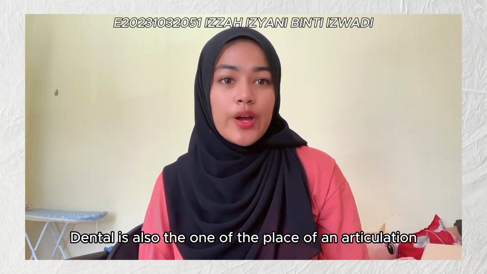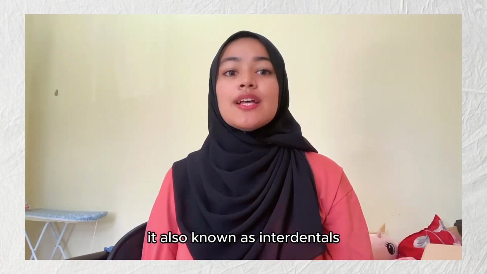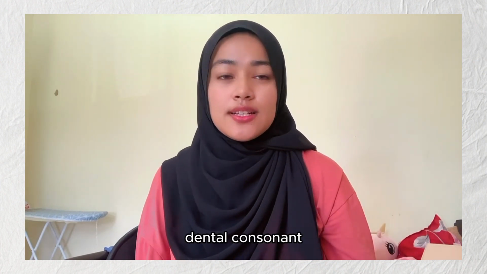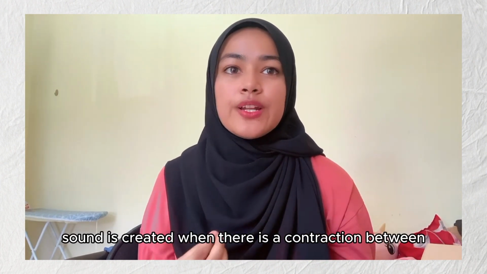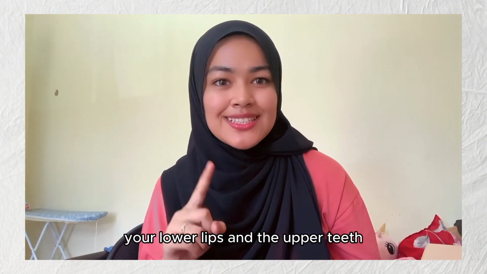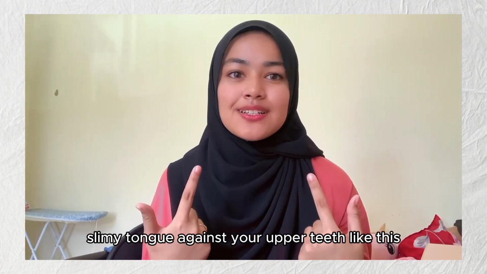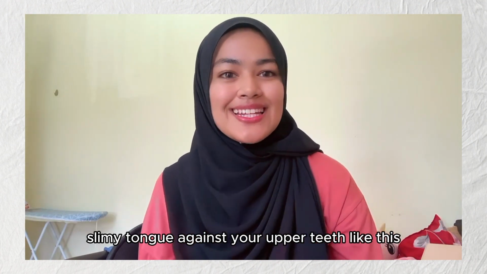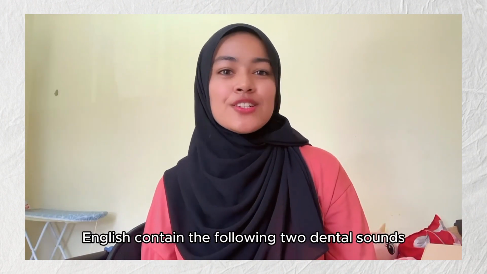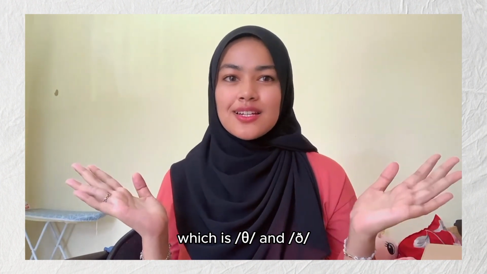Dental is also one of the places of articulation. It is also known as interdentals. A dental consonant sound is created when there is a contact between your tongue and the upper teeth. It occurs when you block airflow by placing your tongue against your upper teeth, like this. English contains the following two dental sounds, which are th and th.